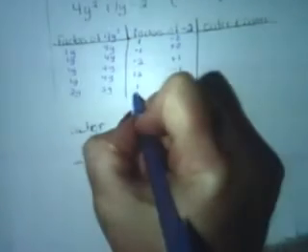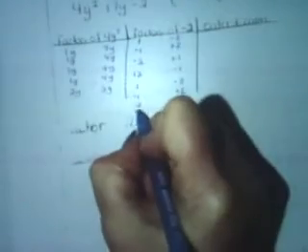Or for other factors of 4, I could have 2y, 2y, and we'll repeat this process over: 1, negative 2, negative 1, positive 2, negative 2, positive 1, positive 2, negative 1. I'm running out of room. I'm going to try 2y and 2y with all of those as well.